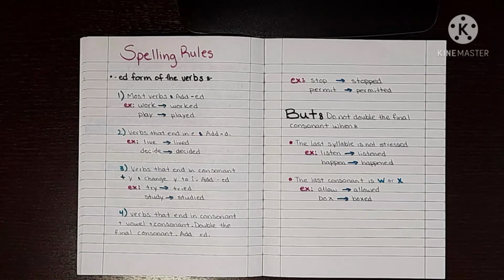For example, tugged. So T-U-G, tug. It's a consonant, vowel, consonant. So you're going to have to double the final consonant, which is the G, and then you add ed.